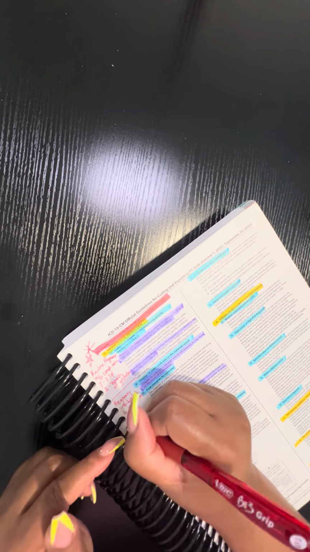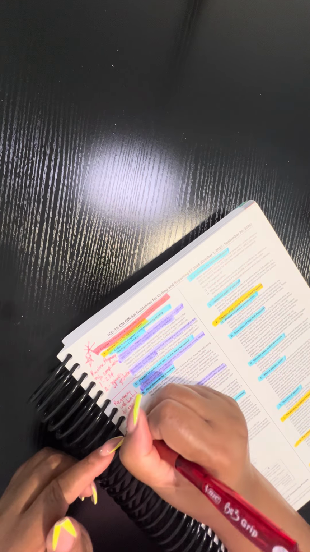First code is going to be the non-pregnancy related illness, the illness.